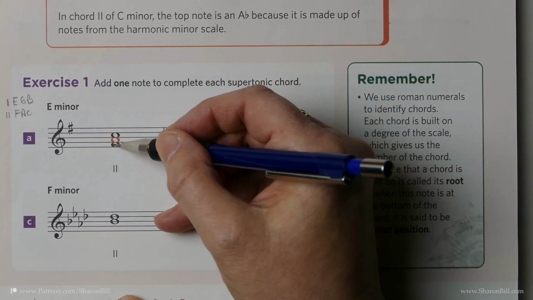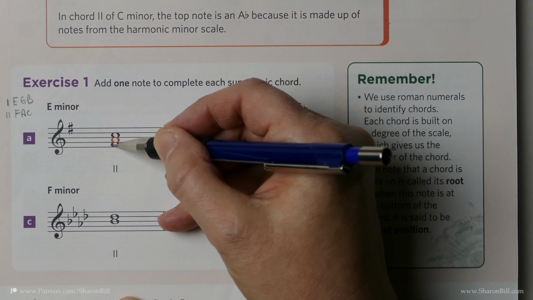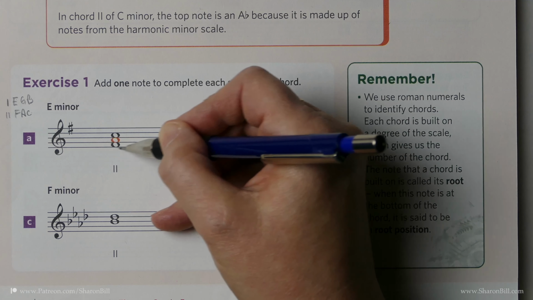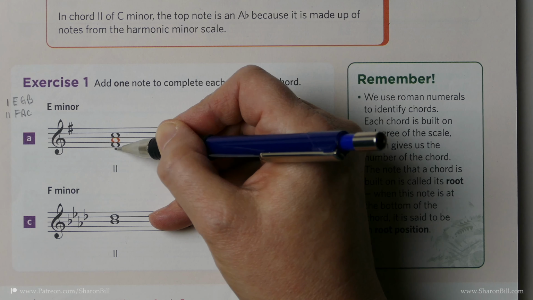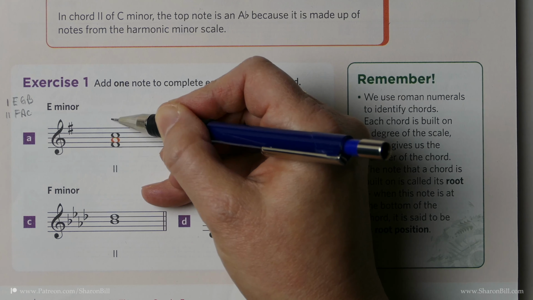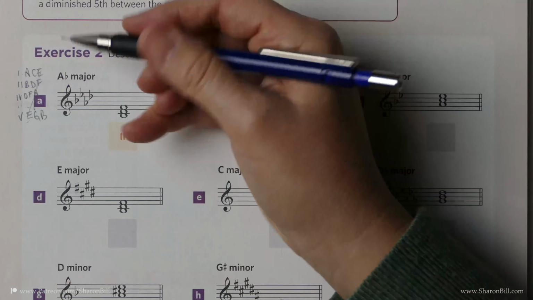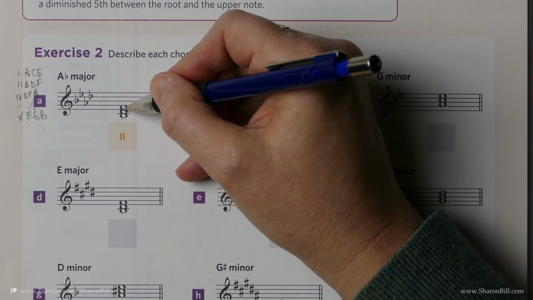So F sharp, of course, is the root of that chord. Think about it like the root of a tree. It's at the base of a chord, and then the chord grows up out of that. There's our first, third, fifth. That third should be note A. So here we have a B, D, F.